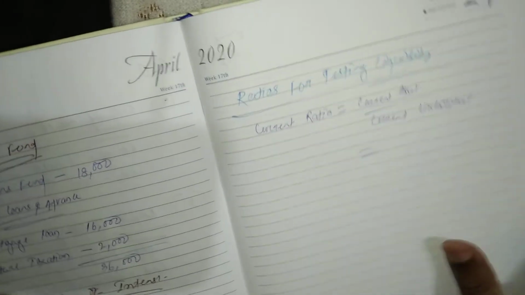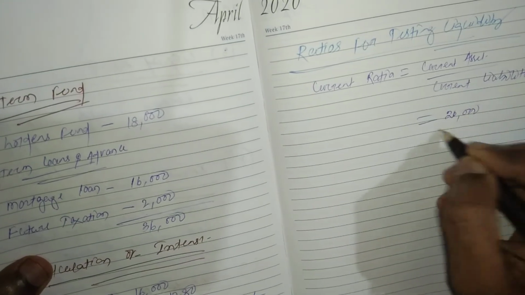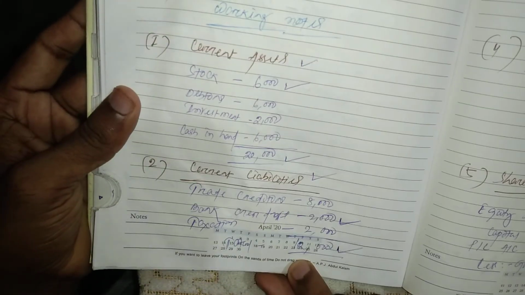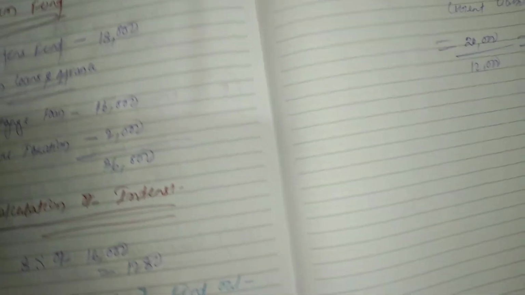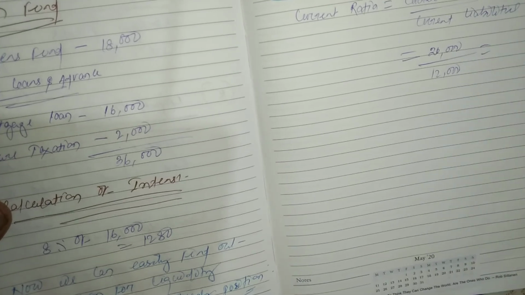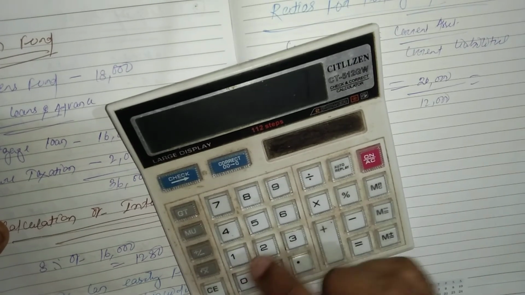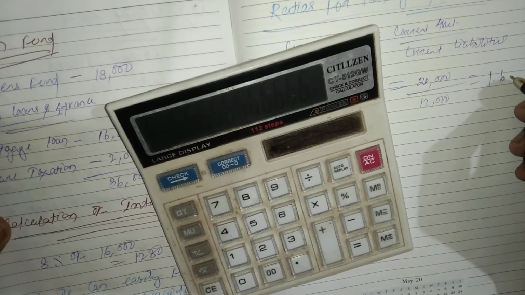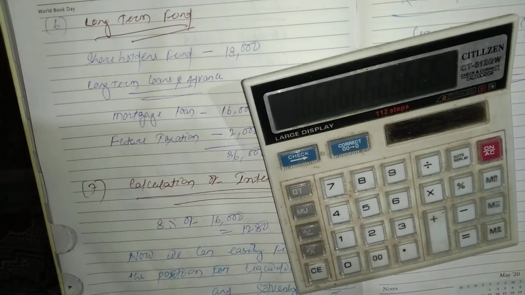Okay, so we have already obtained the balance of current assets, that is this one, 20,000. After that, current liabilities given here 12,000. Now 20,000 divided by 12,000 is 1.6 times.